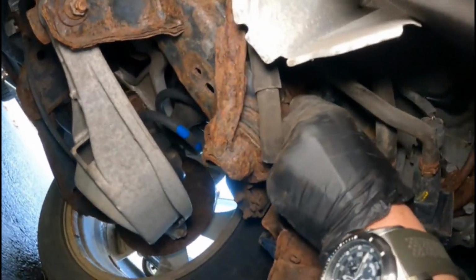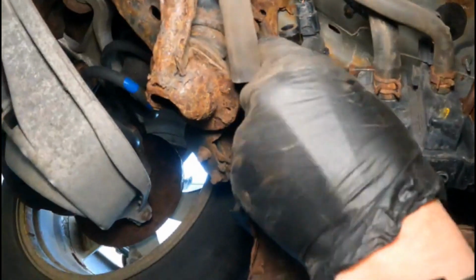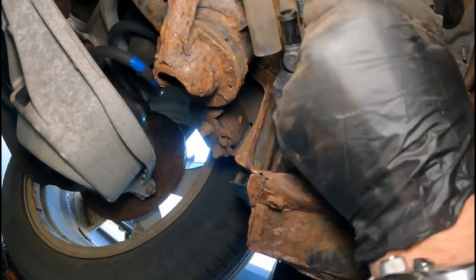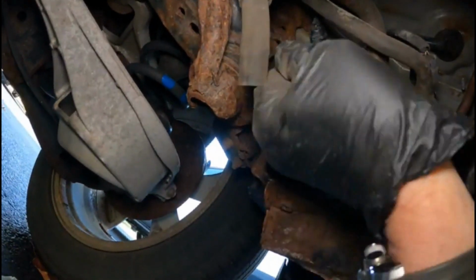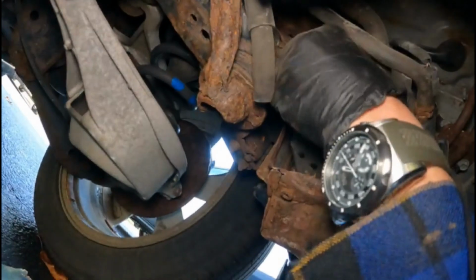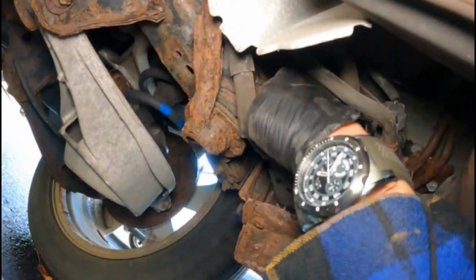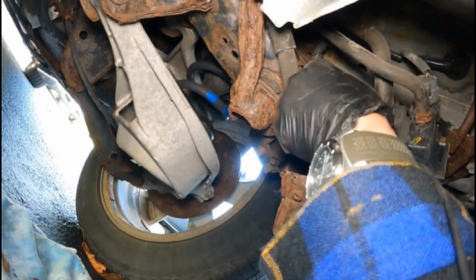I don't know if I can get this out before I take off the electrical up there. The electrical, I gotta take that off, and then you have to twist this to get it out. Let me see if I can twist this before I do the electrical. Oh yeah, look at that. I heard it.